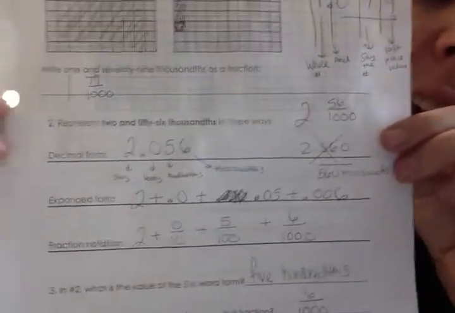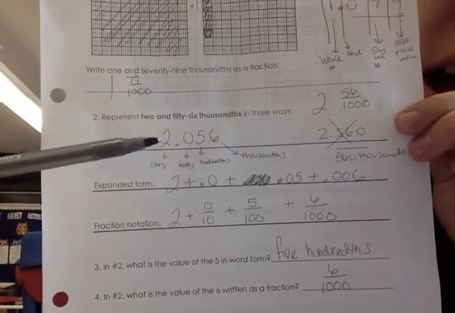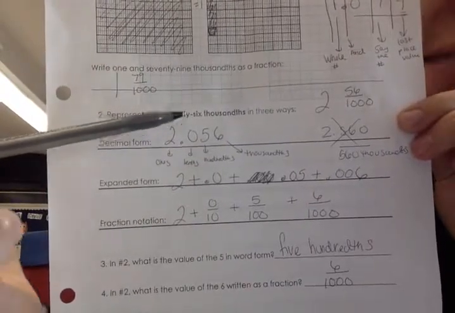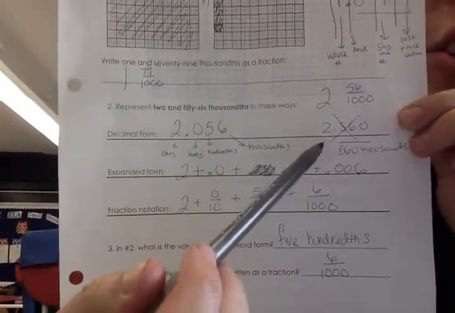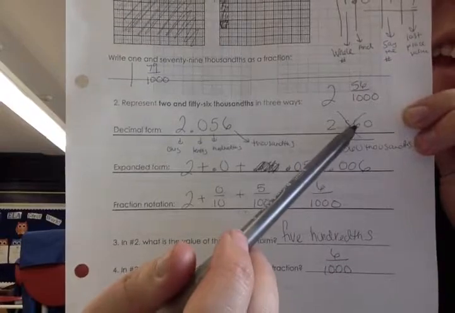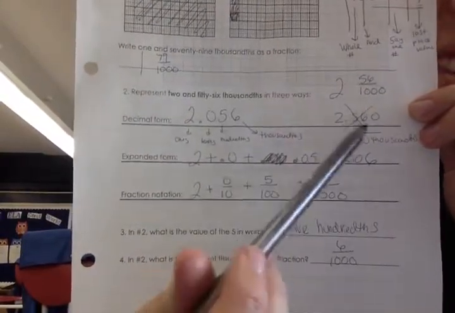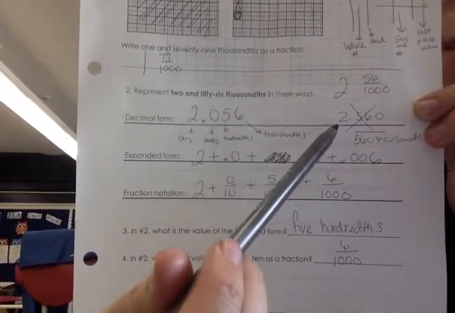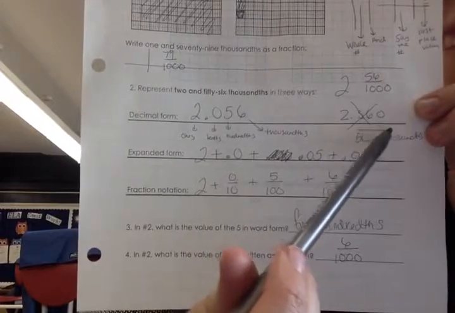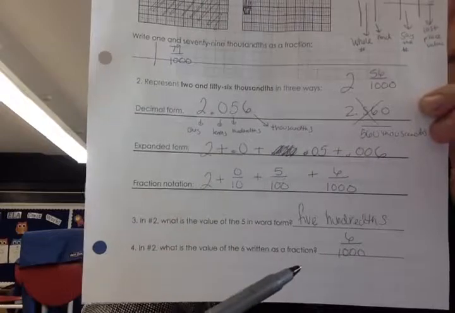I wanted to go back up and talk about one common mistake that I've seen often. Up here, when it said 2 and 56 thousandths, a lot of people want to write it like this, 2 and 56, and then just put something in the thousandths place. This isn't right, though, because the way we would say this is 2 and 560 thousandths, because that is the number that comes after the decimal point.